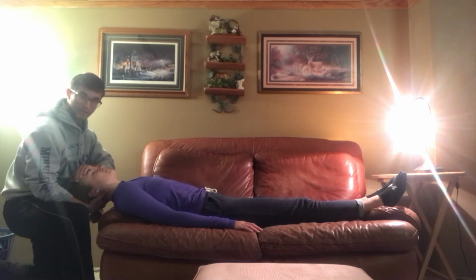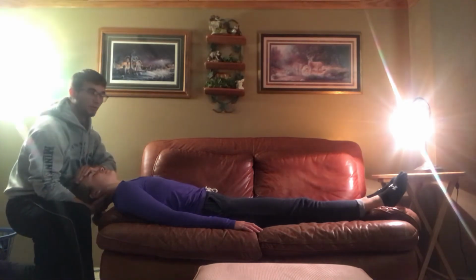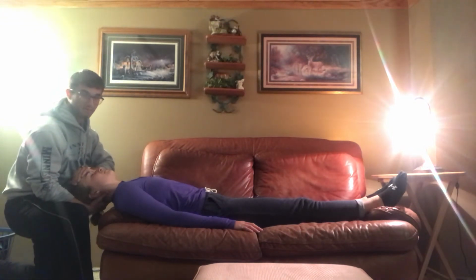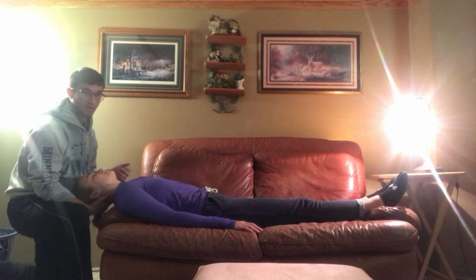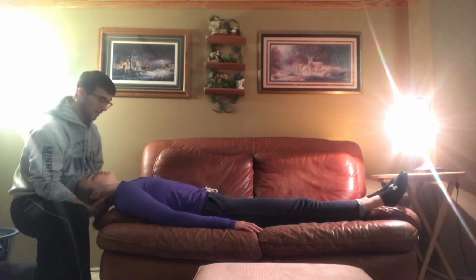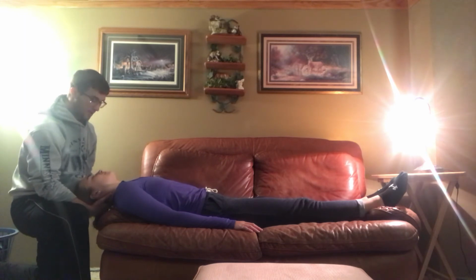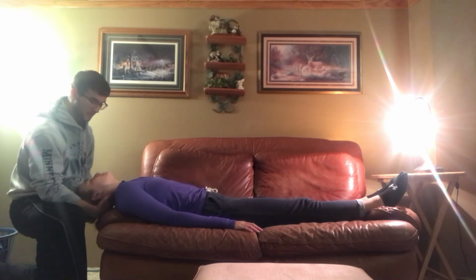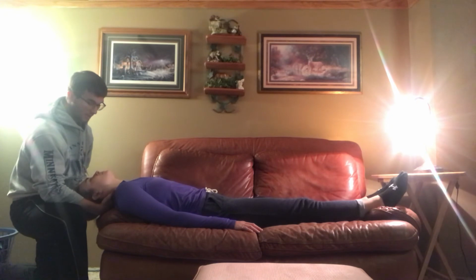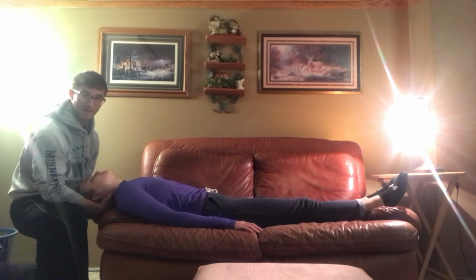A positive for this test is if their symptoms are diminishing, meaning that when we apply that traction or distraction force, they are getting less symptoms, so they probably have some nerve root impingement going on there as well. The third test I'm going to perform is the vertebral artery test. For this, it is all passive movements that I will be performing. First, I will be putting their cervical spine into extension. This one, I'm more stabilizing at the neck, allowing their head to fall back into extension.